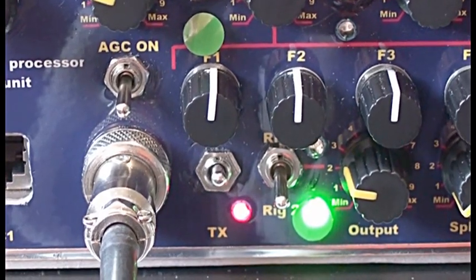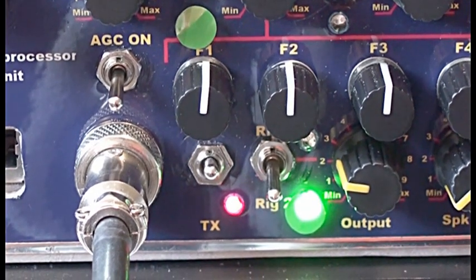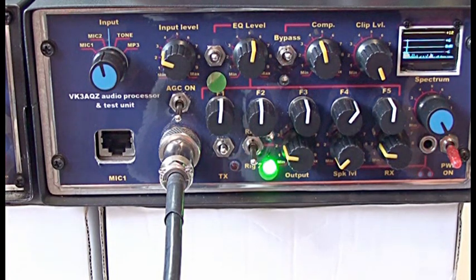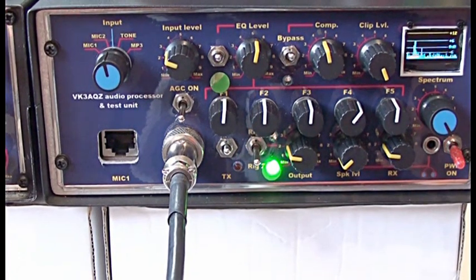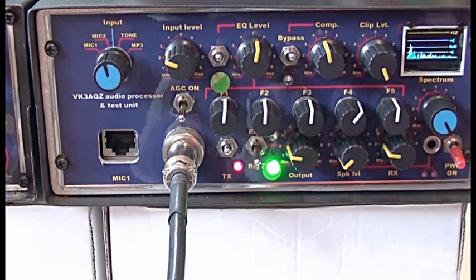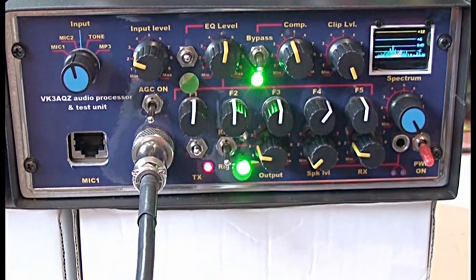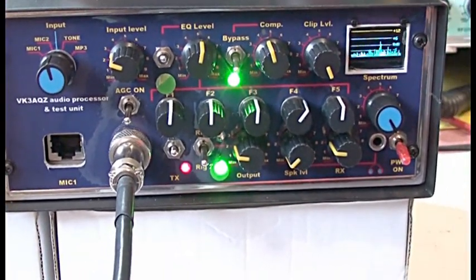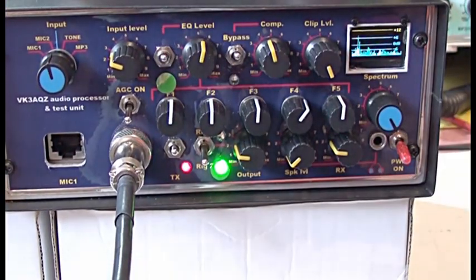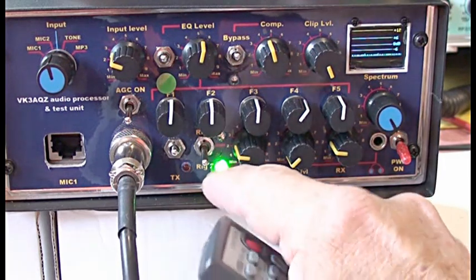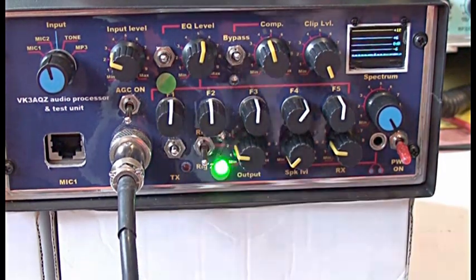This is the press to talk function. You see the light come up on the unit down there. So I'm now transmitting. Turn it off, and I'm now just talking into the room. Microphone back on. That's the compressor switch there. 1, 2, 3, 4, 5. You see the light come on. Turn it off. So both microphones operate the PTT, and the PTT can be switched to either rig 1 or rig 2.